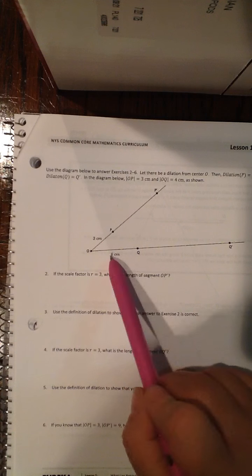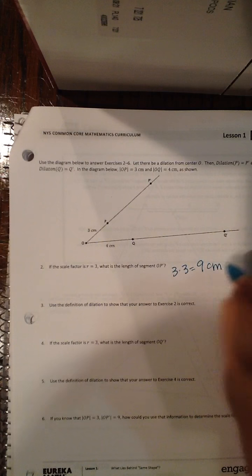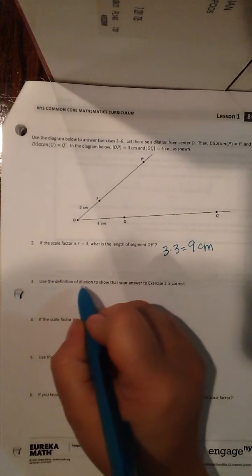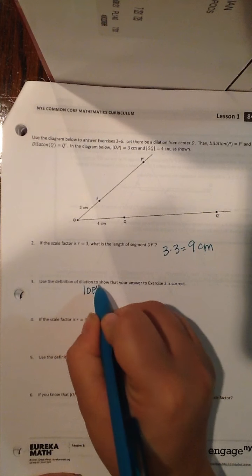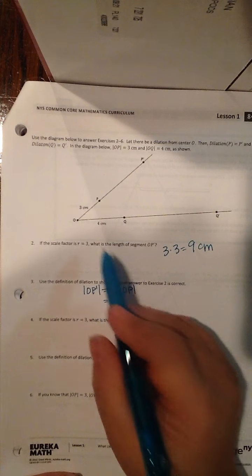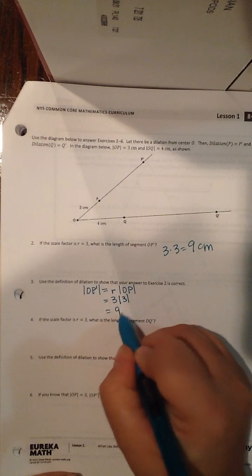OP is 3 and OQ is 4. If the scale factor is 3, what is the length of OP prime? Sorry, OP prime. So if this is 3 and our scale factor is 3, we just say 3 times 3 equals 9 centimeters. And then we would do the definition of a dilation. The length from O to P prime equals the scale factor times OP. So our scale factor was 3 times the length from O to P, so 9 centimeters.